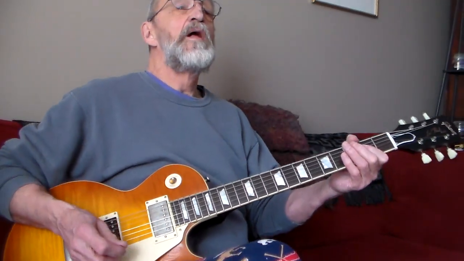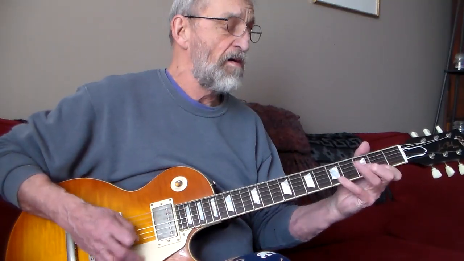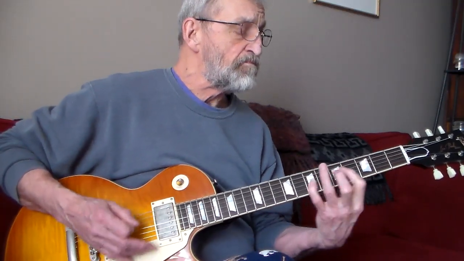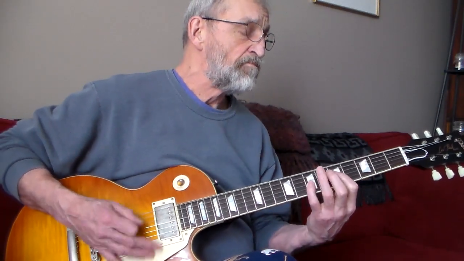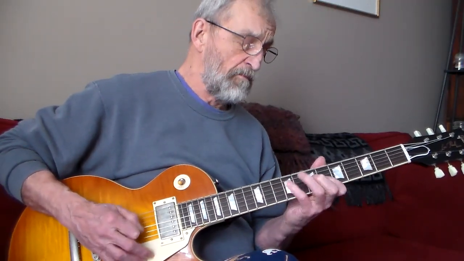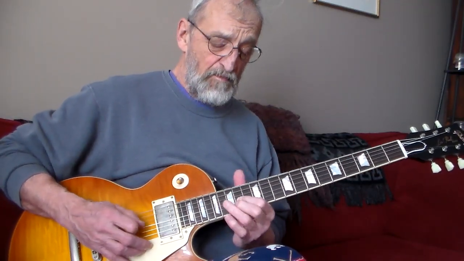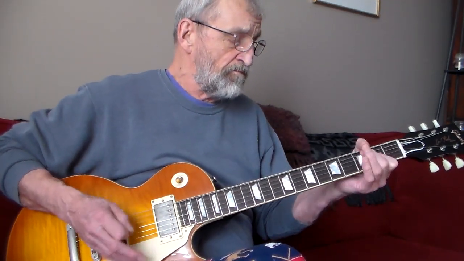And of course you could use a major pentatonic, which is F sharp minor pentatonic, is also a major pentatonic. So all the positions of A major pentatonic, along with the minor pentatonic.